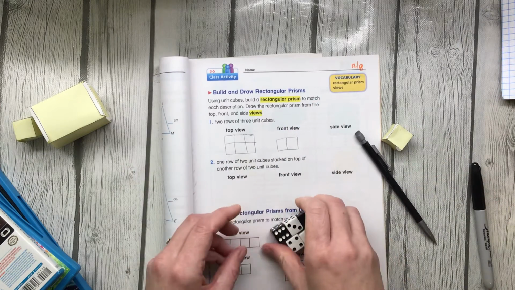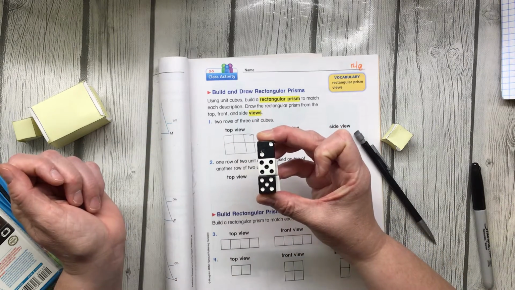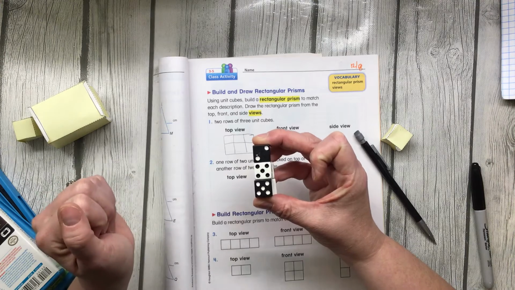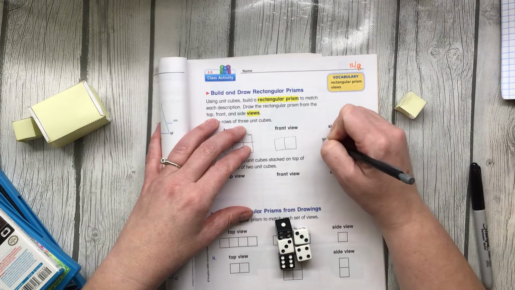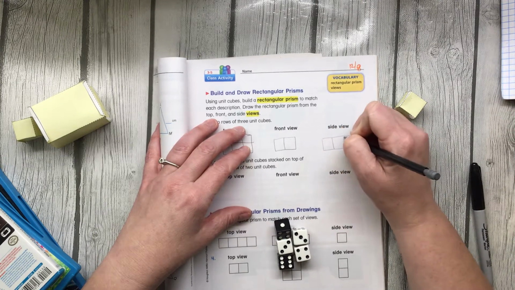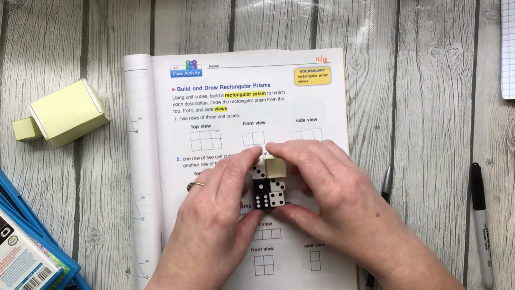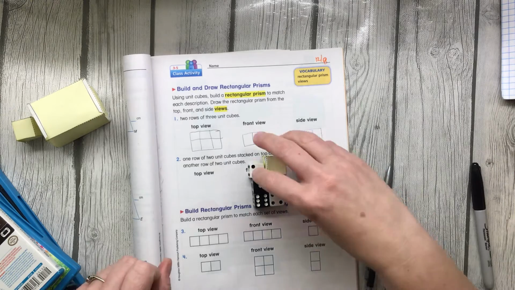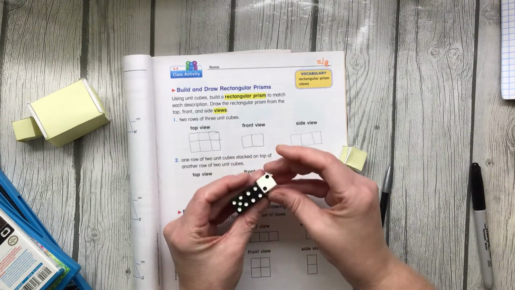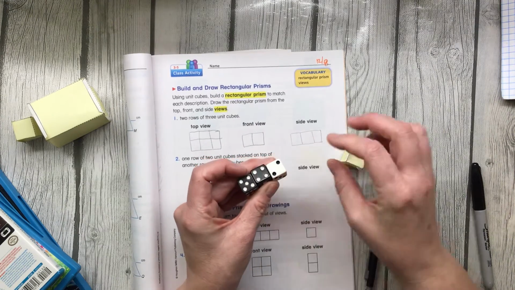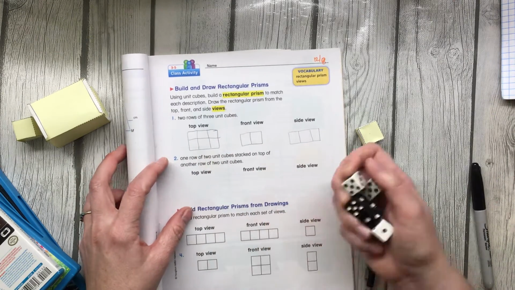And now the side view, they want to know what's that look like from the side. So you can't see all the dice when you look from the side, but you can see that there are 3 cubes together. So I'm going to go ahead and draw the side view. And that is 3 cubes together. So when you look at it from the top, this is so imperfect, but we're just doing our best. It looks like that. When you look at it from the front, all you can see are those 2 dice. All right. So all you need to do for this is draw those pictures.